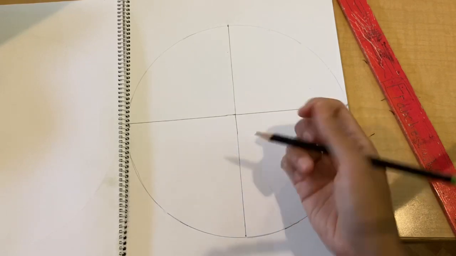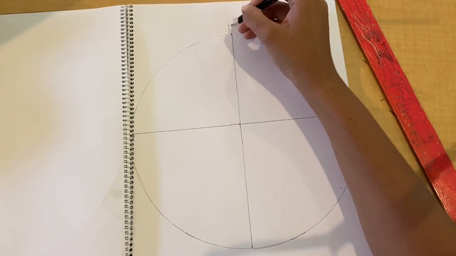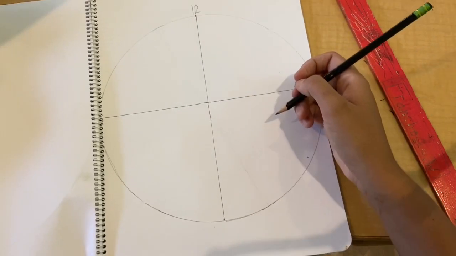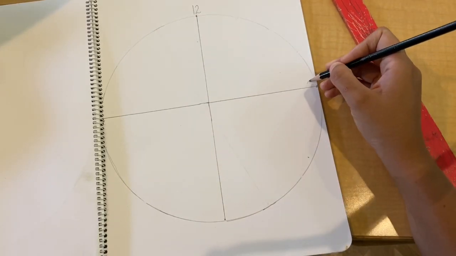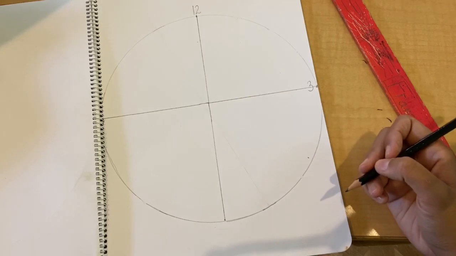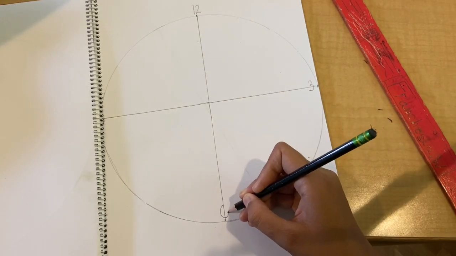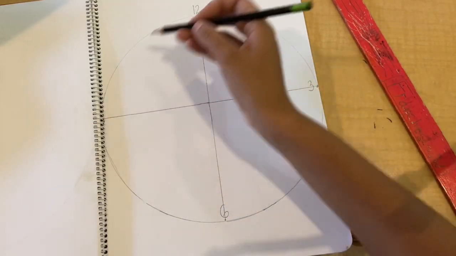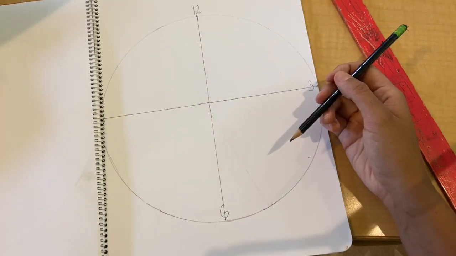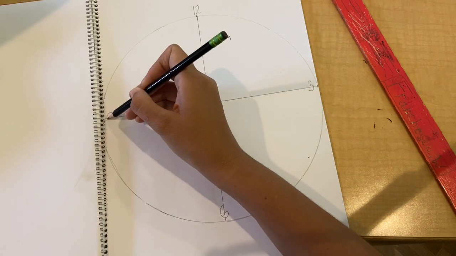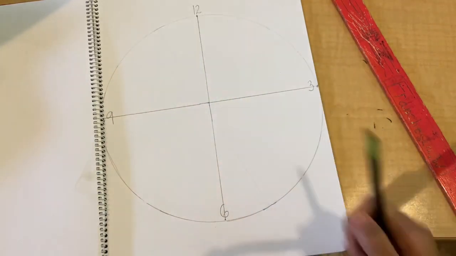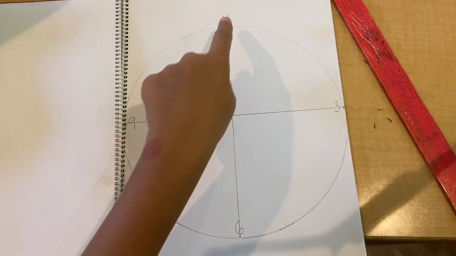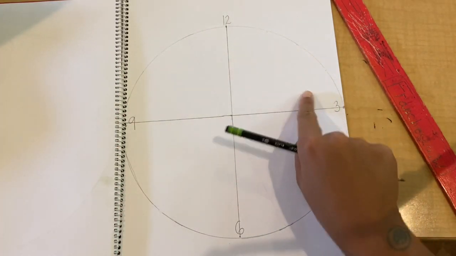So let's use pencil. You can write the number 12 kind of small at the top. Then here you can write the number 3. Then here you can write the number 6. And if we have 3, 6, something, 12, we're counting by threes, aren't we? So this one is a 9. So these are our kind of corners of our analog clock, and it's time to fill in the rest.